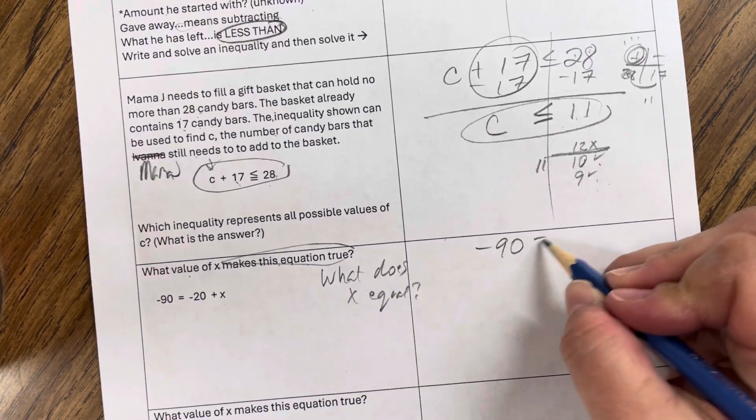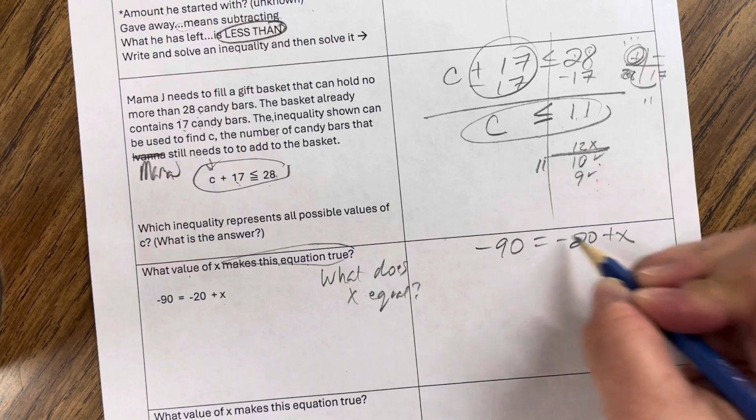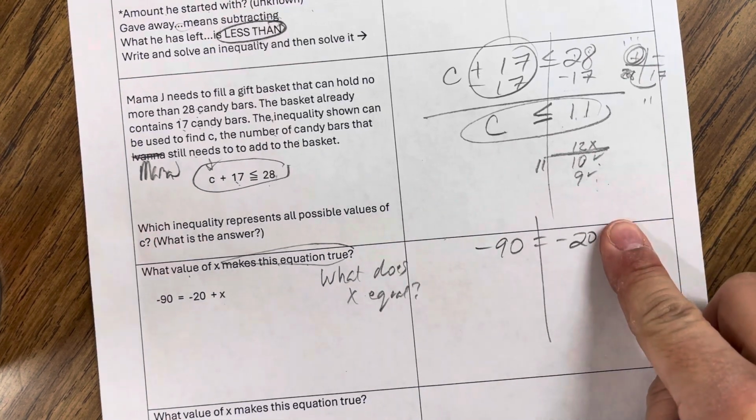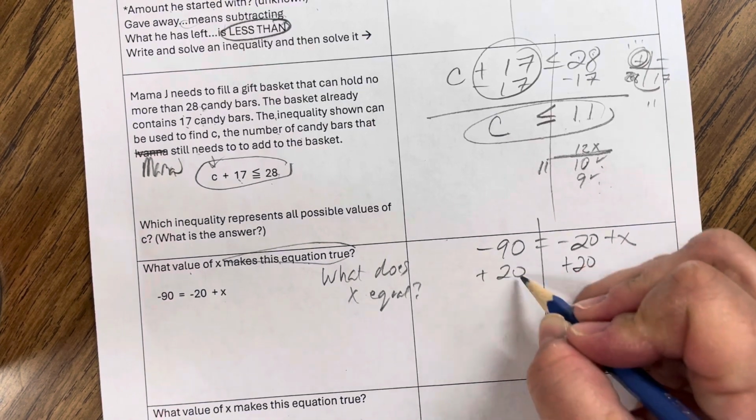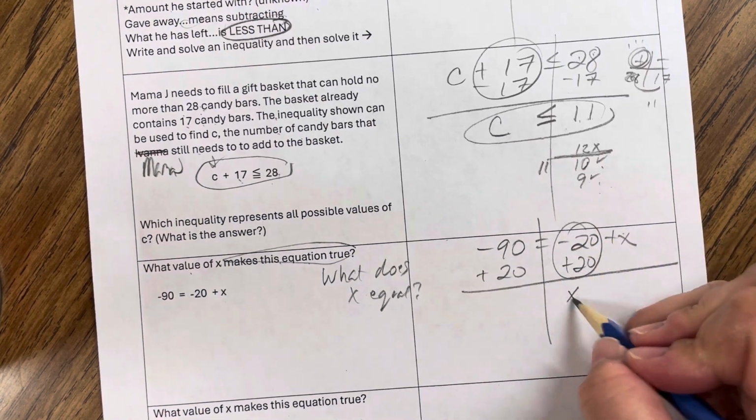So it's negative 90 equals negative 20 plus x. You draw your line, cover the x. I see a negative 20. What's the opposite of that? Positive 20 on both sides. That's a 0 pair, and I have x equal.